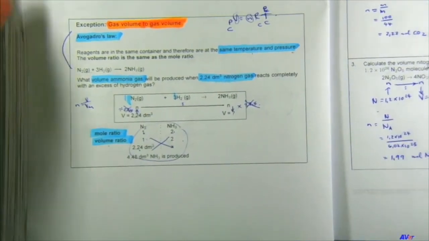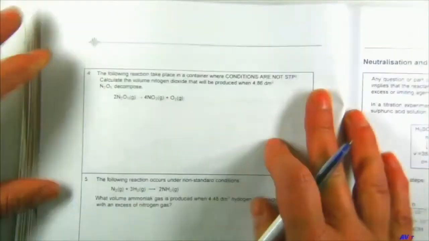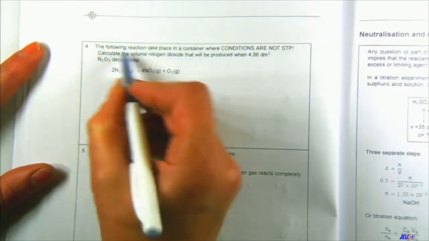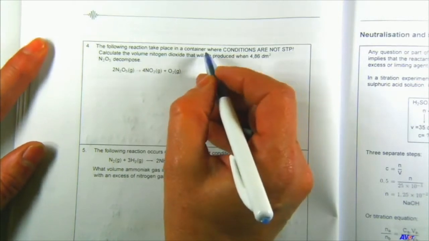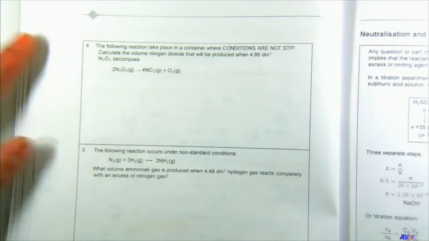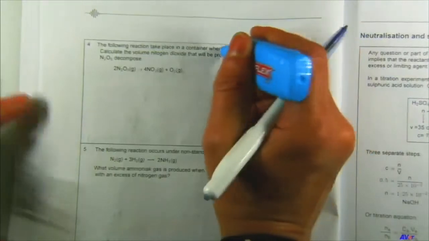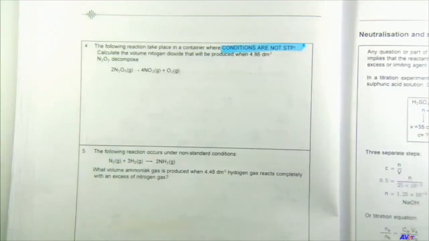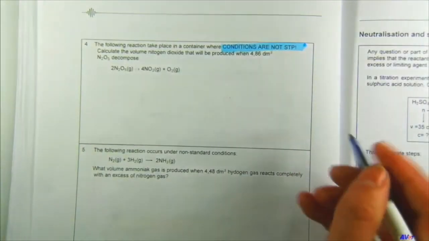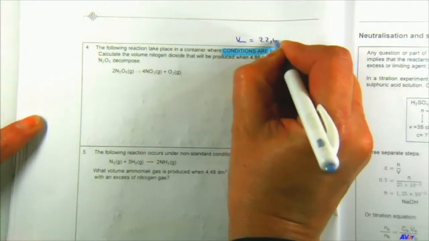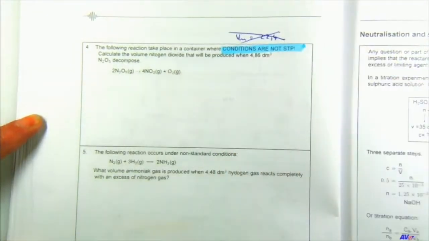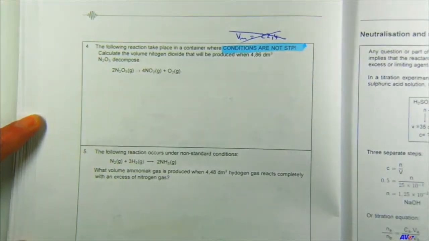So if you turn over to the next page, page 30 actually, they say the following reaction takes place in a container, right, where, and there's the important thing, conditions are not STP. What does that tell you? Now the molar volume is not 22.4. It is not true. So you may not work with 22.4.